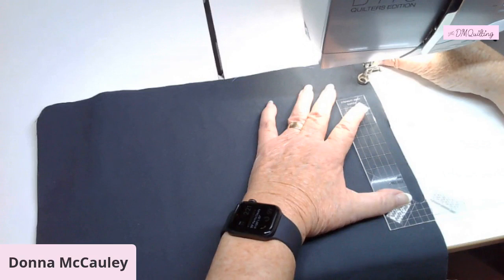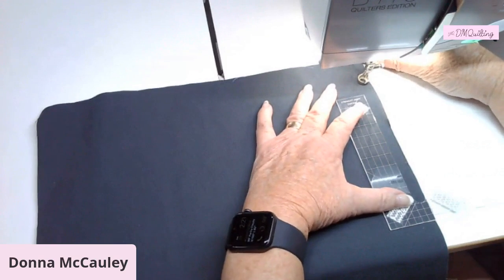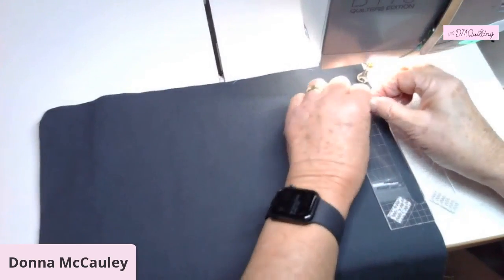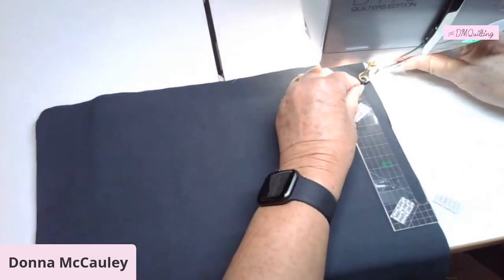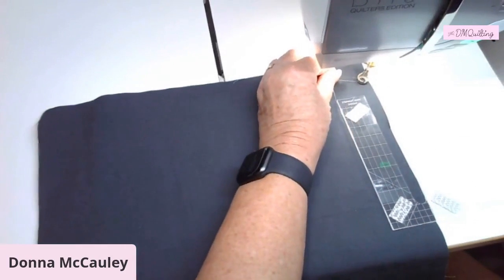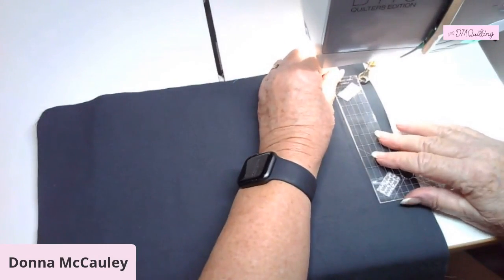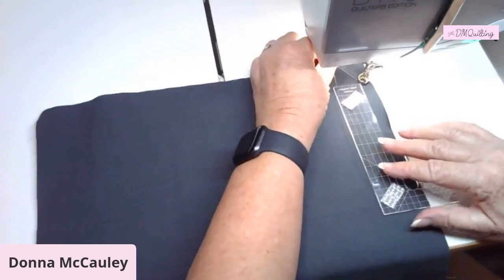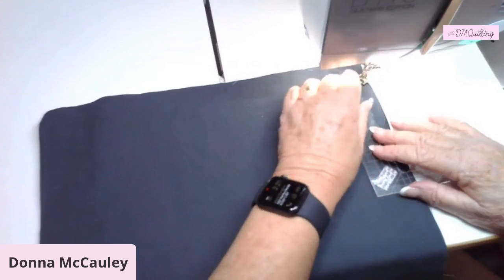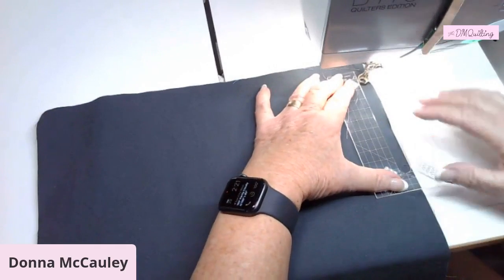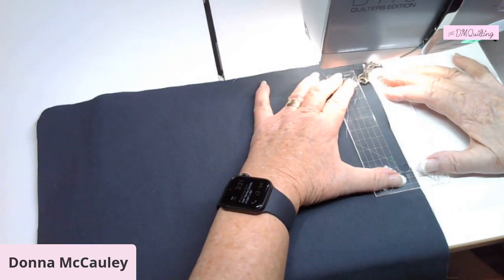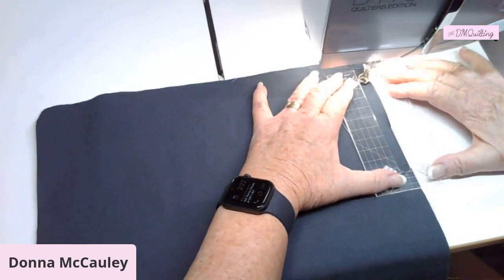So I'm going to put my needle down, and it's a good idea, even though we're basting, to go ahead and grab that bobbin thread because our feed dogs are up. If we don't do that, we're just going to create a big mess. Put my template back in position. I don't really have to do any marking or anything, but I can just do a couple of stitches so I can get rid of my holding the thread, and you just stitch.